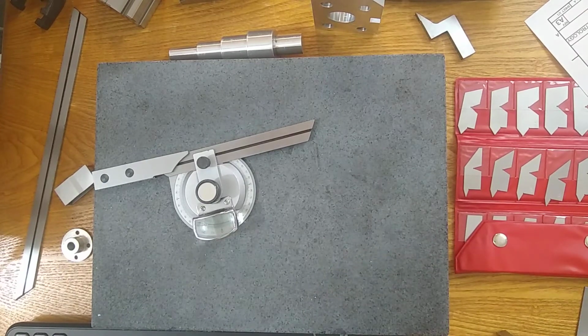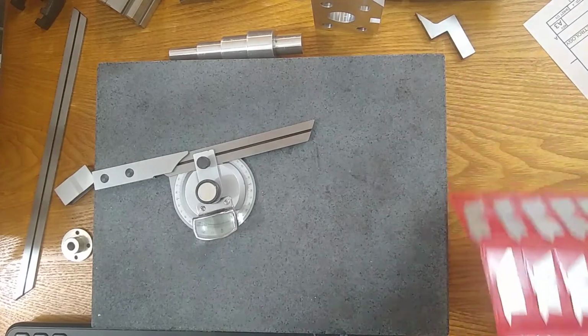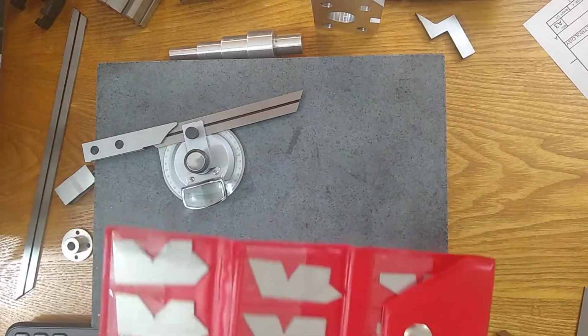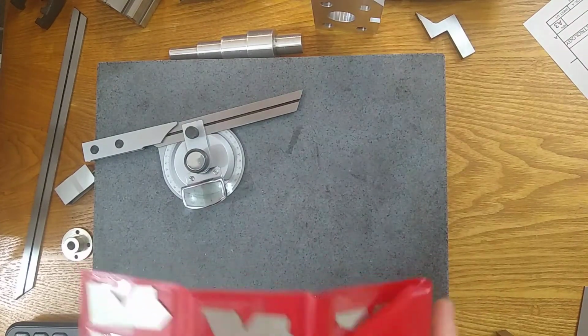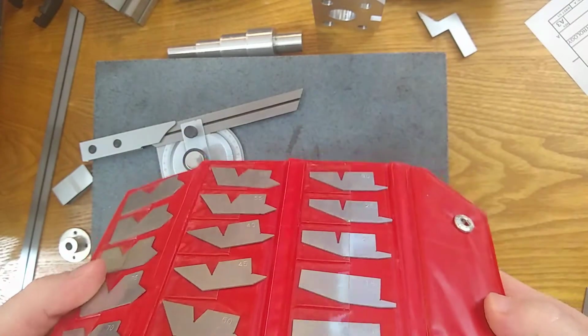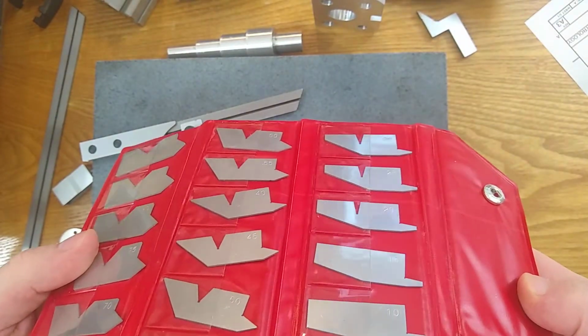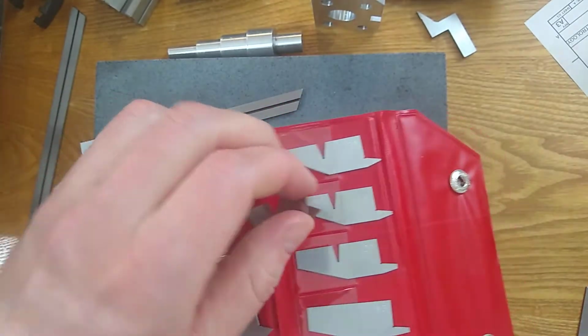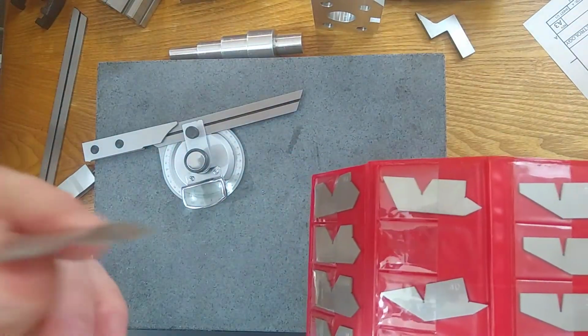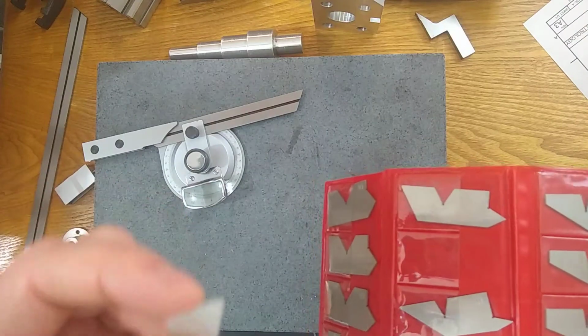So we're going to move on to the angle gauge set. Next up, we talk about this range of angle gauges, and these are like a comparison tool. So you can machine something or fabricate something, whatever, and you can use these gauges, which have many different angles on them.